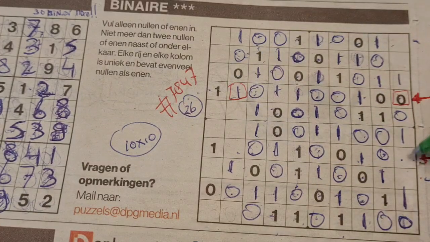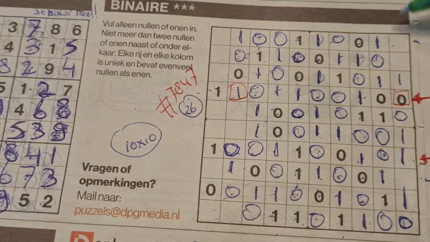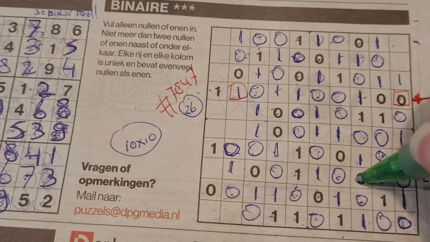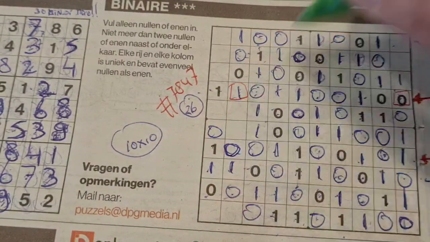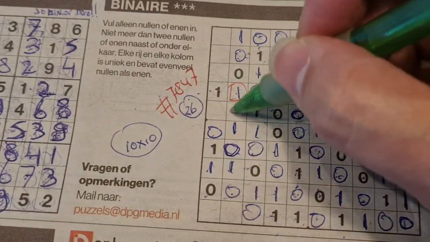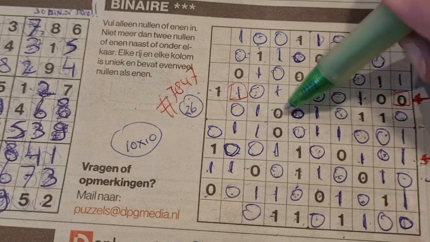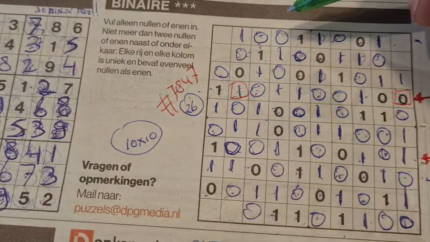We have an O here. This should be a 1. We have a 1. This should be no. Okay. Double 1, here no, there no. 1, 2, 3, 4, 5 O. So the rest are 1s. Double 1, here no, there no. 1, 2, 3, 4, 5 O. So the rest are 1s. Between the 1s comes an O. 1, 2, 3, 4, 5 O. So the rest are 1s. Double 1, here no, there no.